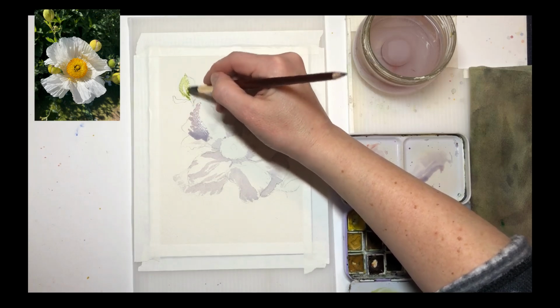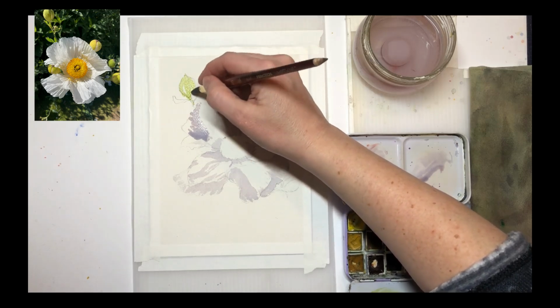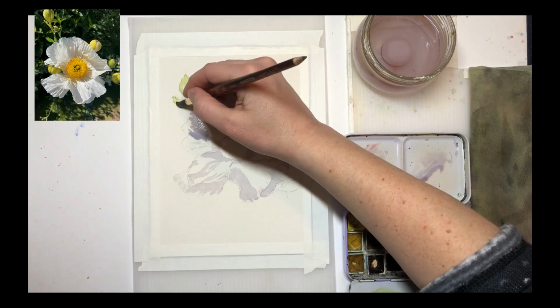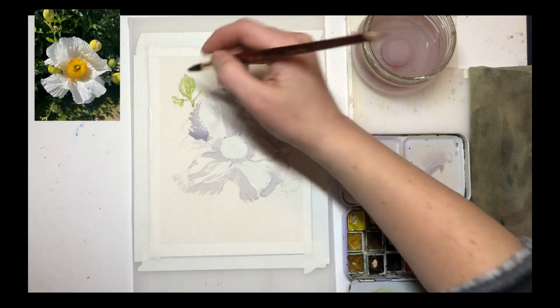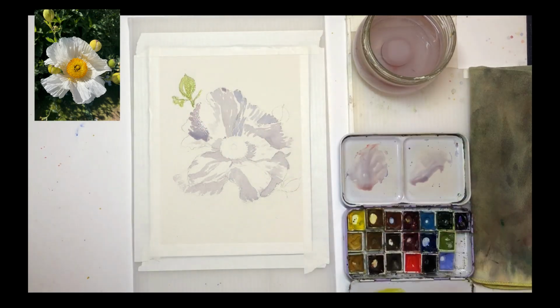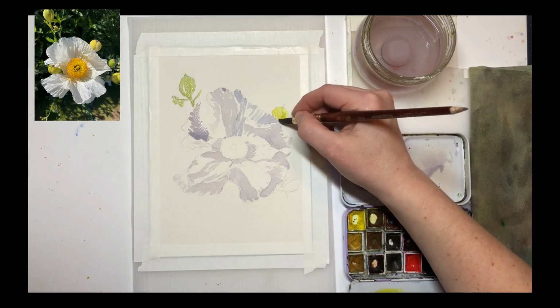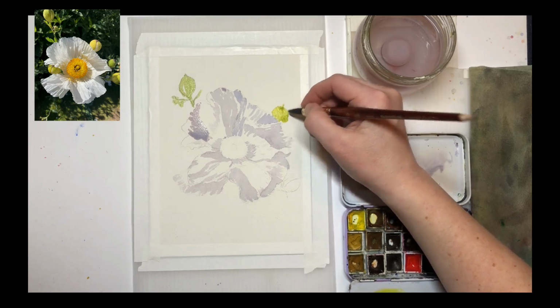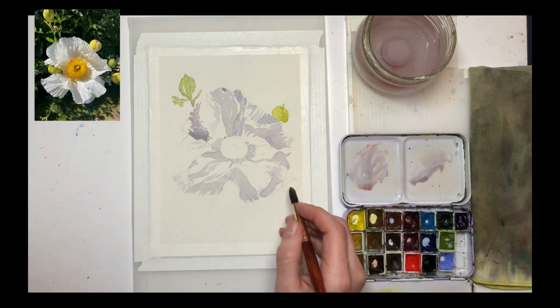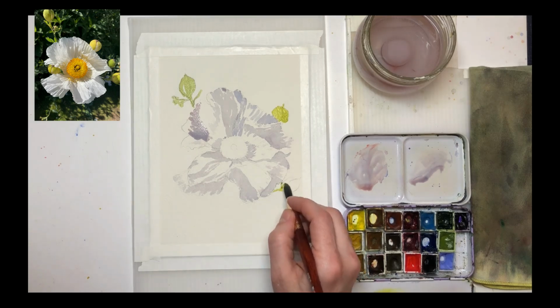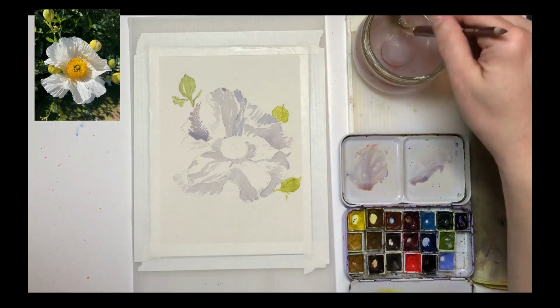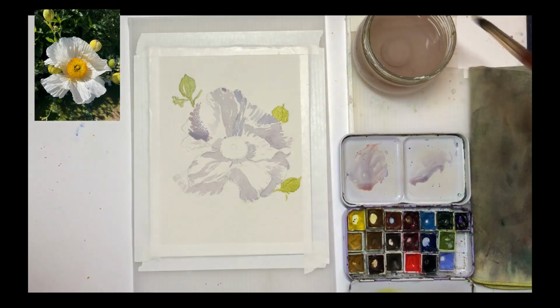While the petals are drying, I am painting these pretty little buds, and I have mixed my green from my Hansa yellow and my ultramarine. If you don't have Hansa yellow, I think cadmium yellow is a very similar color. Just use a nice bright warm yellow with your blue. So painting these in, keeping this pretty light right now, we'll add shadows onto them later, but they are very yellow in the reference, so I'm keeping with that.